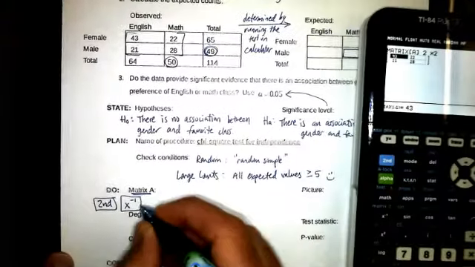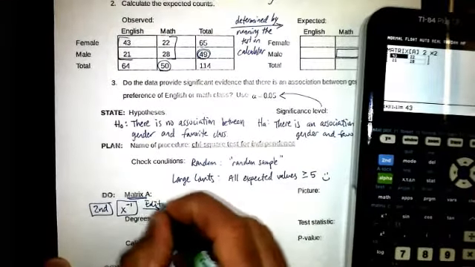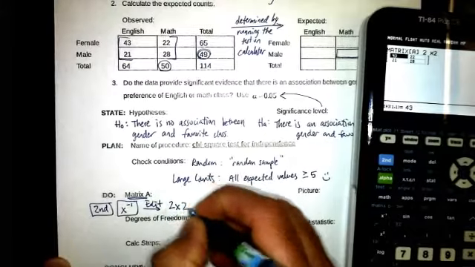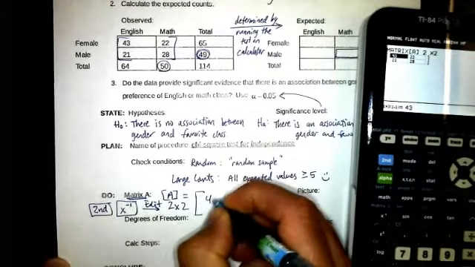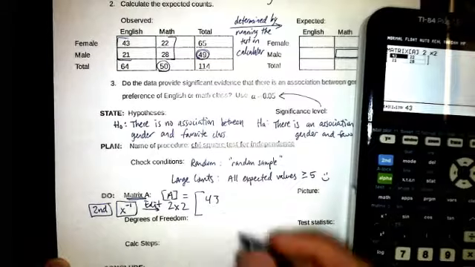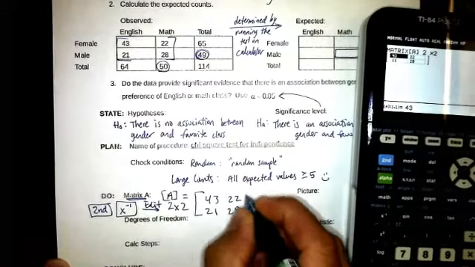So we're going to go second, that was x to the negative 1. We're going to go over to edit, and we want a 2 by 2 for matrix A, and that's 43, 22, 21, 28.